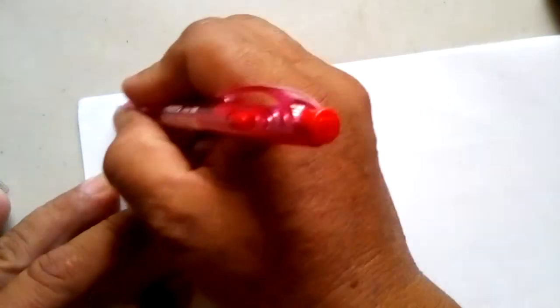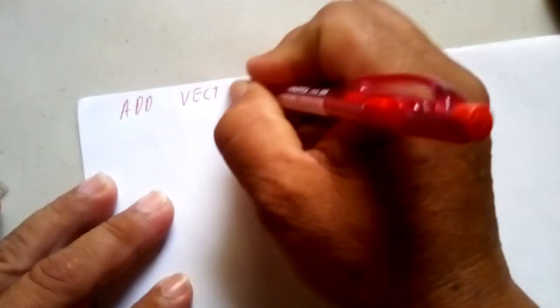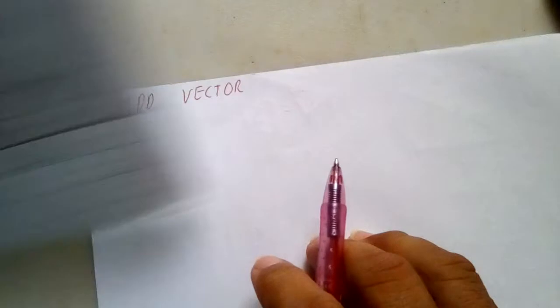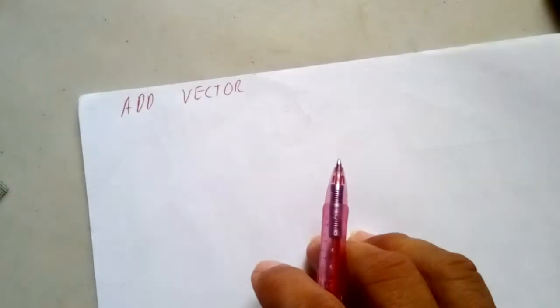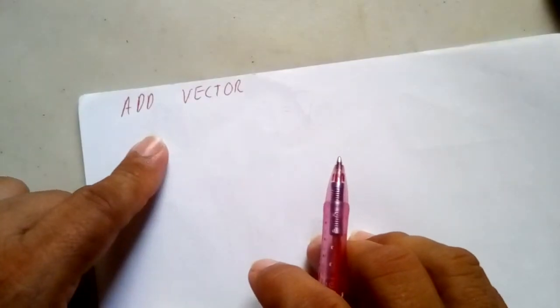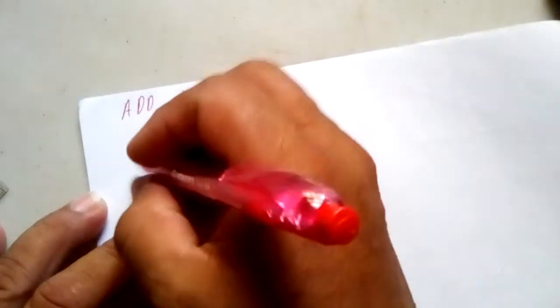Okay, in this part of our topic, we'll be learning how to add vectors. The reason why is that we have seen vectors. Well, what can we do with them? We can add them. So I'm going to choose two vectors at random.